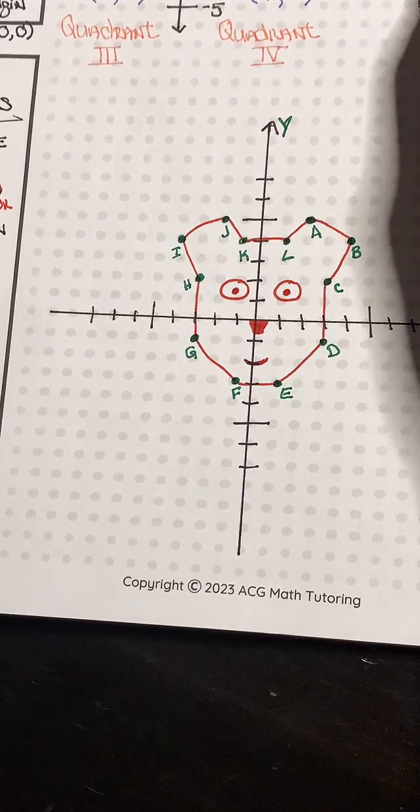Okay. Oh, the domain and range of graphs? Okay. Well, what kind of function are we talking about? Linear function, quadratic function? Which function?